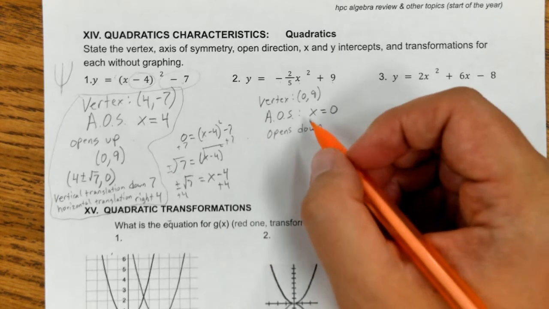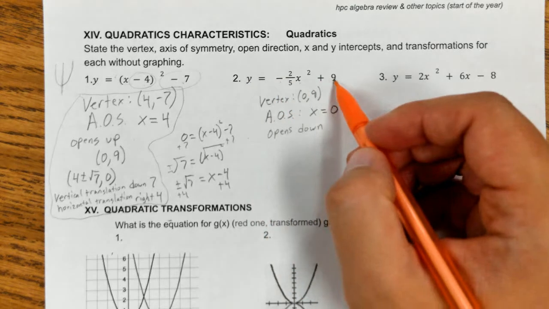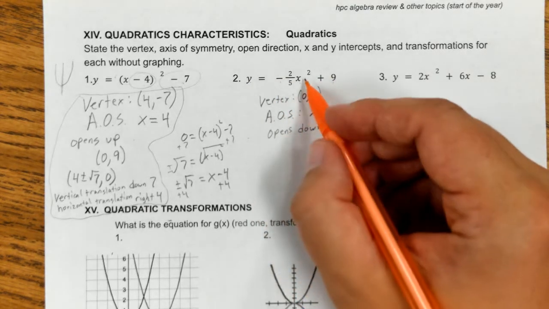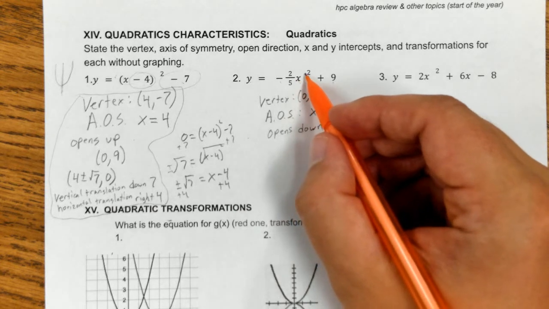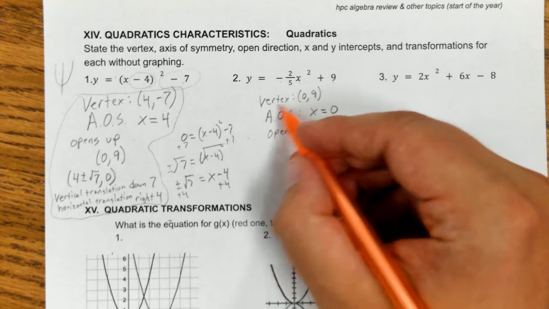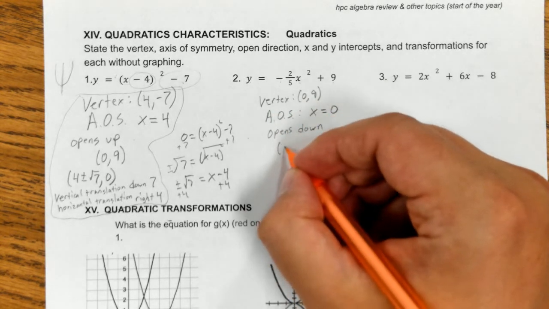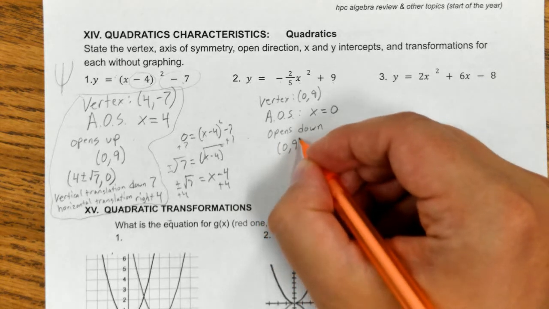And then now for our intercepts, first if I make y equal to 0, I would need to solve for x. So let's start with x equals 0. If I make x equal to 0, this whole thing is going to be 0, and we get 9. So not only is our vertex 0, 9, our y-intercept is also 0, 9.